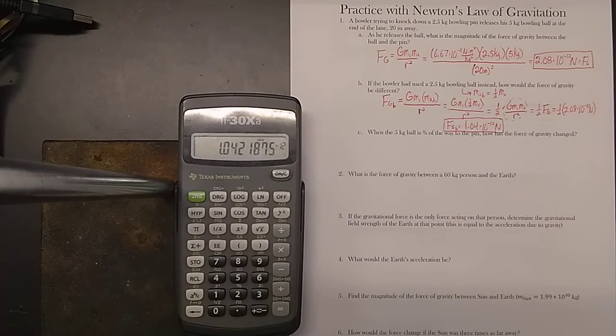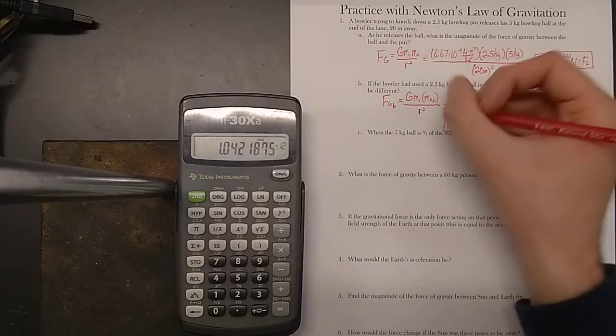When the 5 kilogram ball was 3/4 of the way to the pin, how has the force of gravity changed? So let's say that the original ball, the 5 kilogram ball, is 3/4 of the way to the pin. What's changed here? The masses are the same as before, it's just now much closer. If it's 3/4 of the way to the pin and the distance between them was 20 meters, that means it's only 5 meters from it. It's past halfway, less than 10 meters away. It's only 5 meters away now.